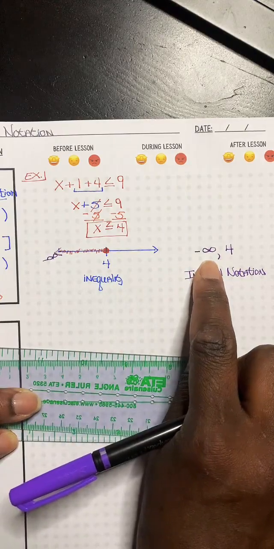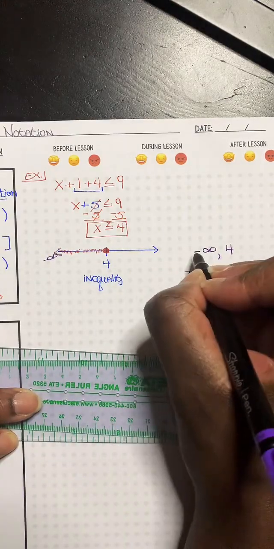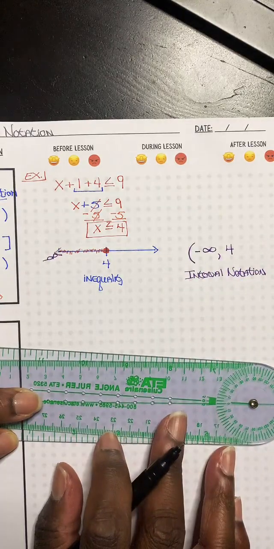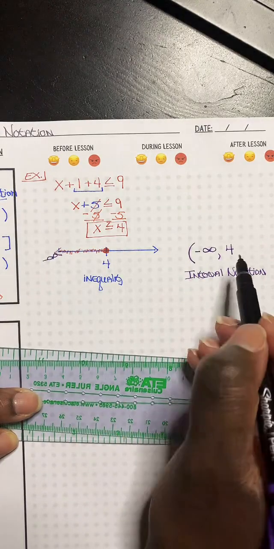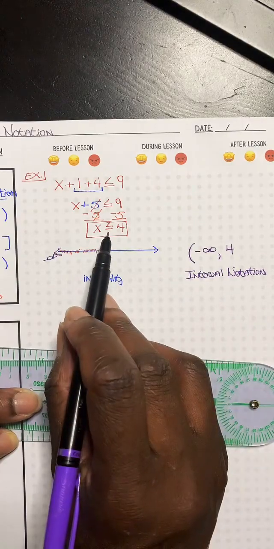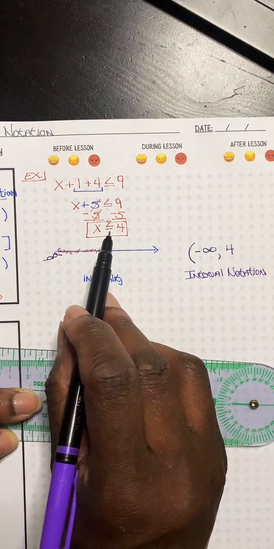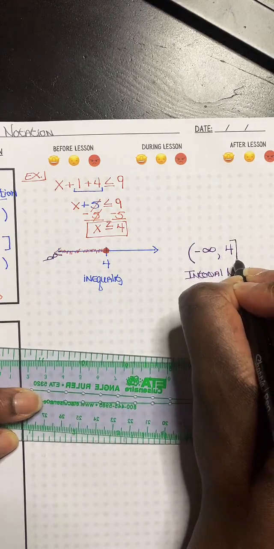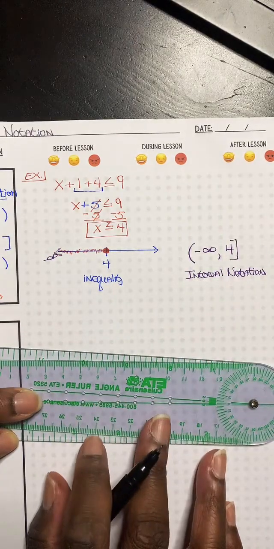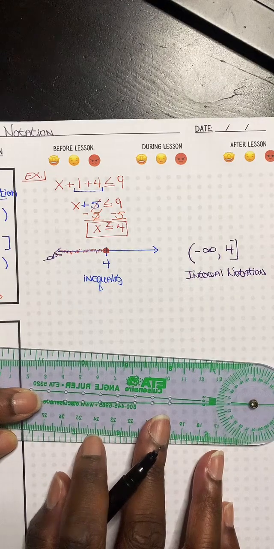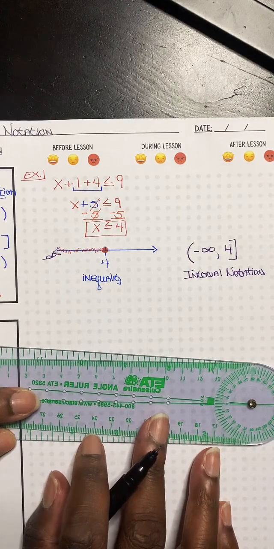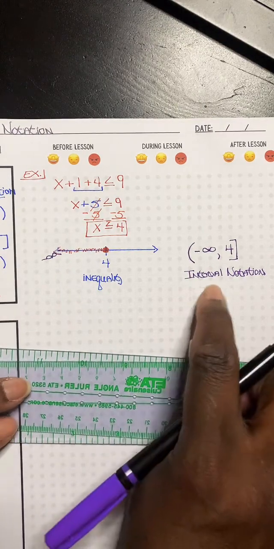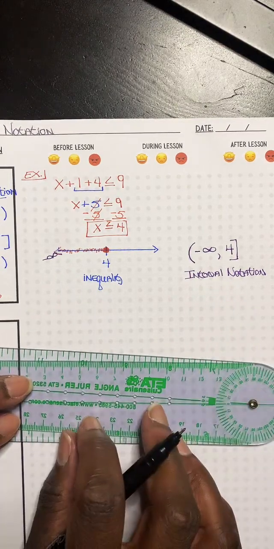So negative infinity, hey, it's infinity. There's no bound. That's why there's a parenthesis. But the 4, it was including the 4. So since it's including the 4, we're going to have a bracket. Okay. All right. So this is what interval notation is.